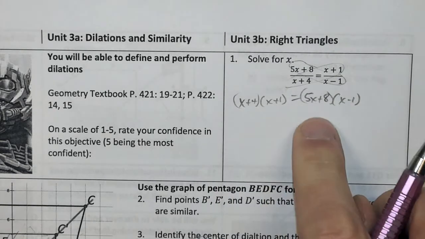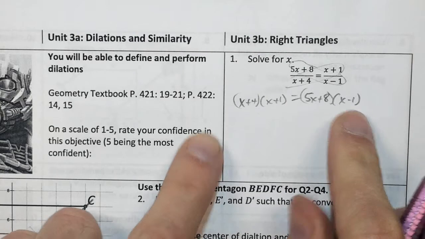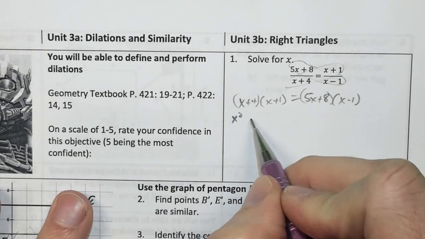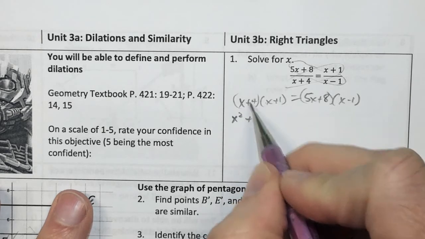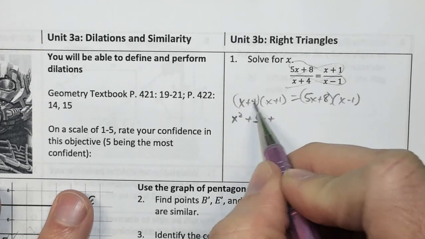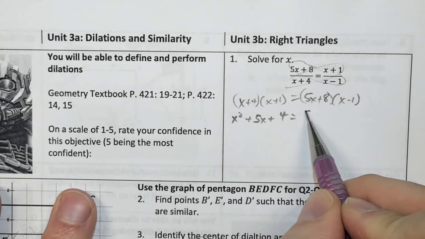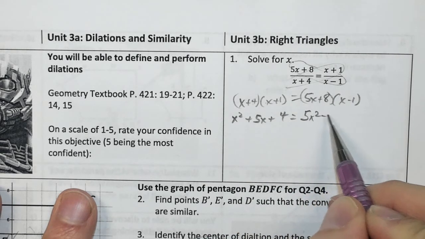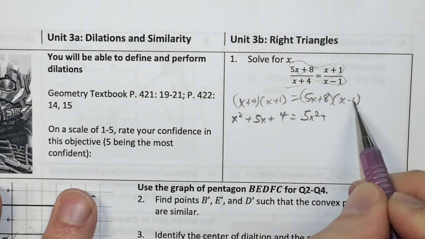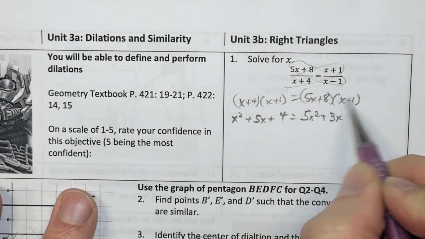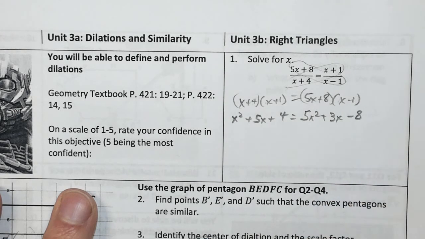I'll have to FOIL out the left and the right side, and it looks like it's going to be a quadratic equation when I'm done. So I'll have x squared plus, I have 4x plus 1x more, 5x, plus 4 times 1, 4, is equal to 5x squared. Let's see, plus I have 8x minus 5x, plus 3x, 8 times negative 1, minus 8.